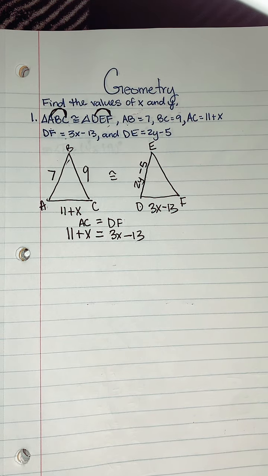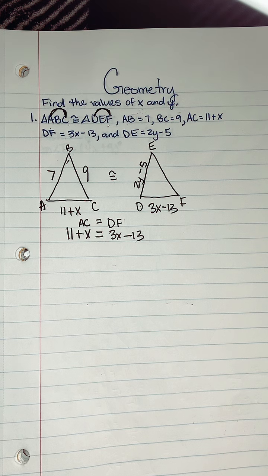All right, here comes our algebra skills. Our algebra skills are coming back. What do we do now? This is a multi-step equation. What do we have to do next? How do we solve?